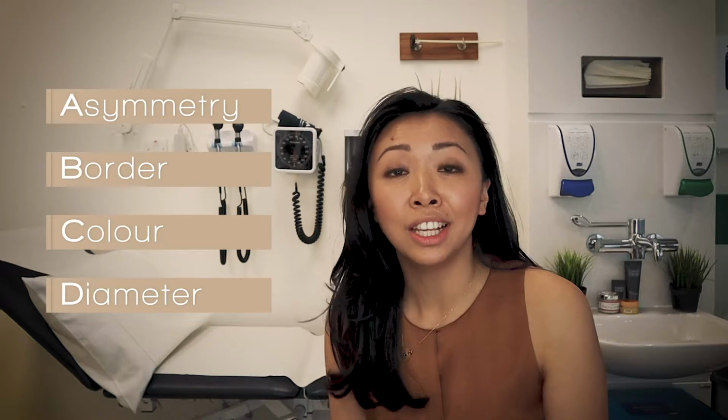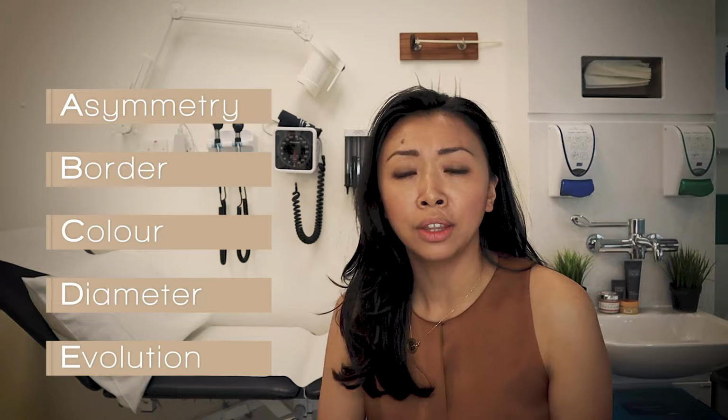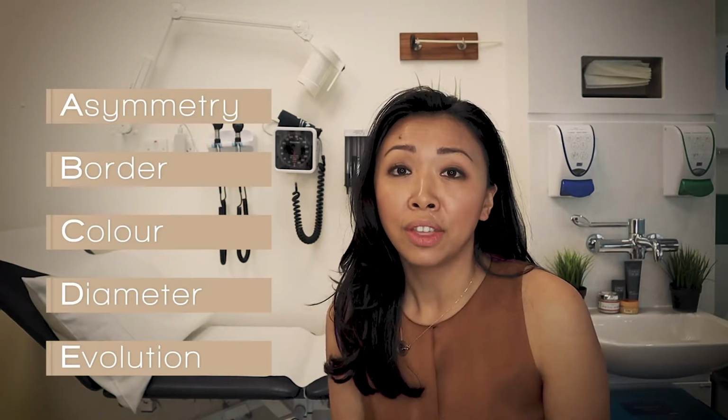And more importantly, E is for evolution. So what is changing? So are those other parameters like the colour, the diameter, are they changing over a short space of time? If that is the case, then you must go and see your GP and or your dermatologist.